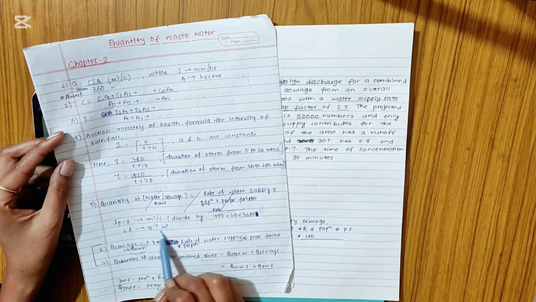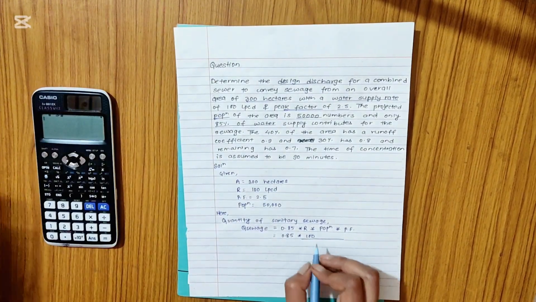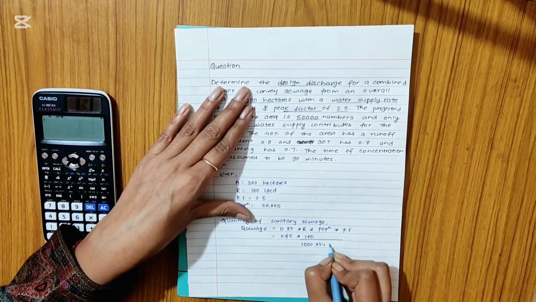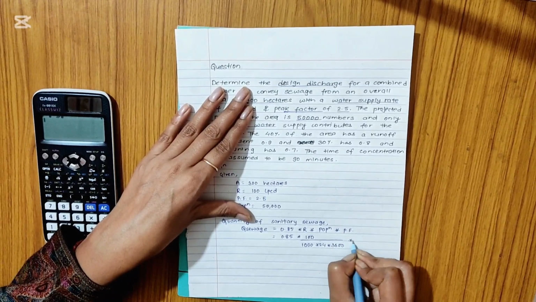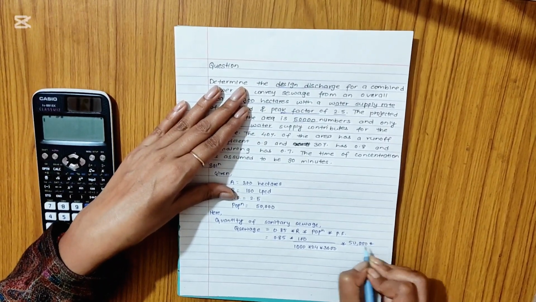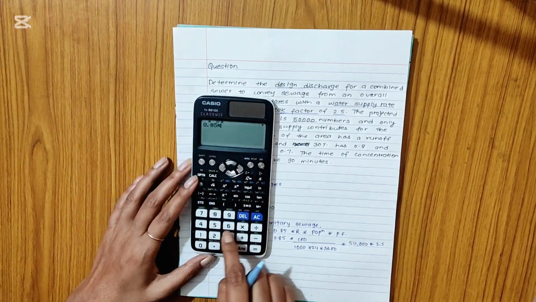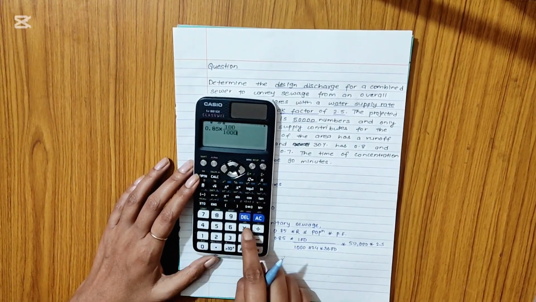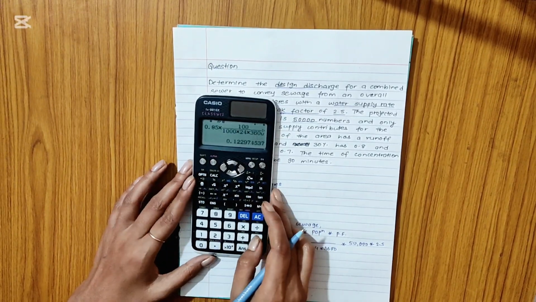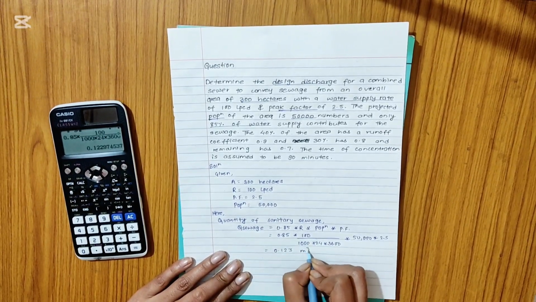To convert liter into cubic meter we have to divide by 1000, and day in second 24 into 3600. So here 1000 into 24 into 3600 times this population is 50,000 into peak factor here is 2.5, which will be equal to 0.85 into 100 into 50,000 by 1000 into 24 into 3600 into 2.5, which will be equal to 0.123 cubic meter per second.